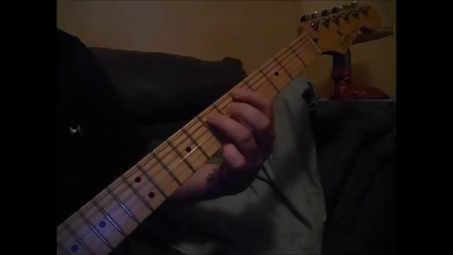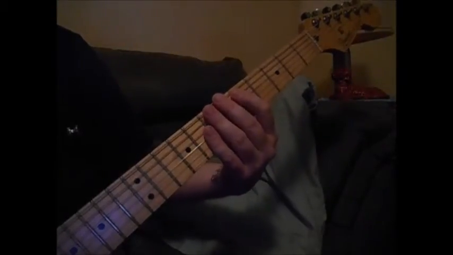Now, since 1, 2, 3, 4, this is not a flatted fourth. Okay? You still got to go back to the major scale. 1, 2, 3, 4, 5. That's the 5th note. So you flat the 5th note. Right?